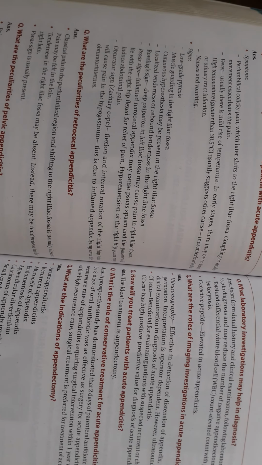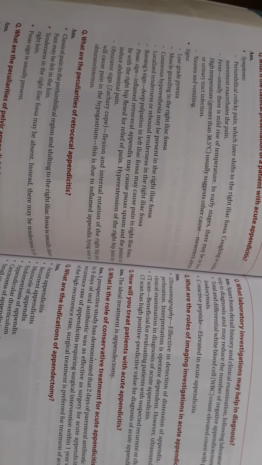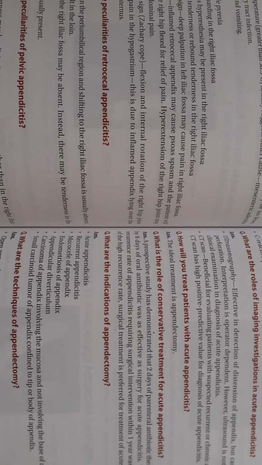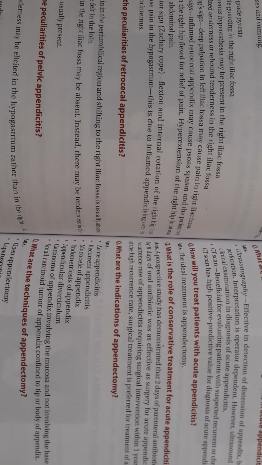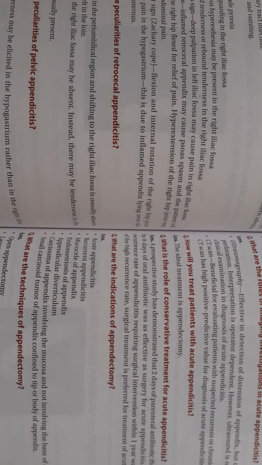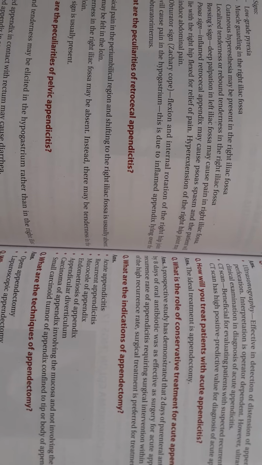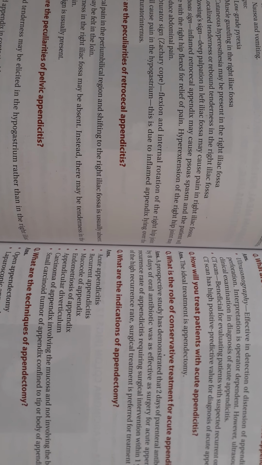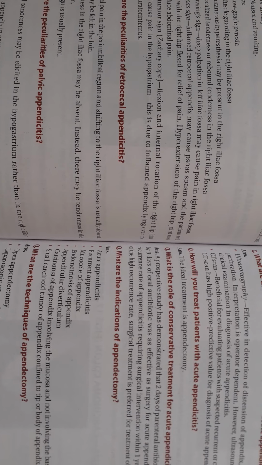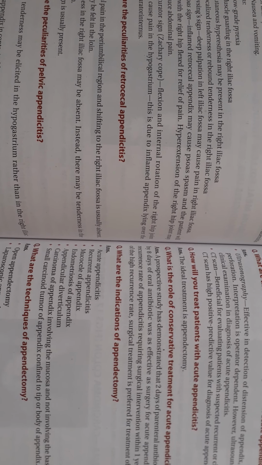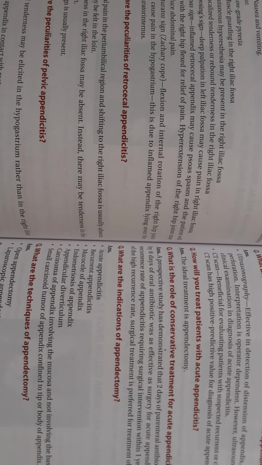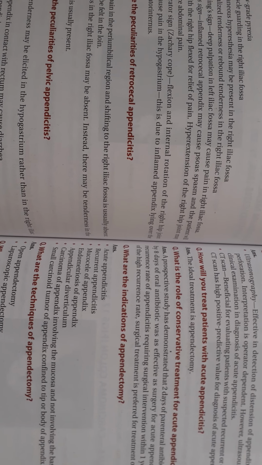What is the role of conservative treatment for acute appendicitis? A prospective study has demonstrated that 2 days of parenteral antibiotic therapy followed by 8 days of oral antibiotics was as effective as surgery for acute appendicitis. However, the recurrence rate of appendicitis requiring surgical intervention within 1 year was 35%. In view of the high recurrence rate, surgical treatment is preferred for acute appendicitis.